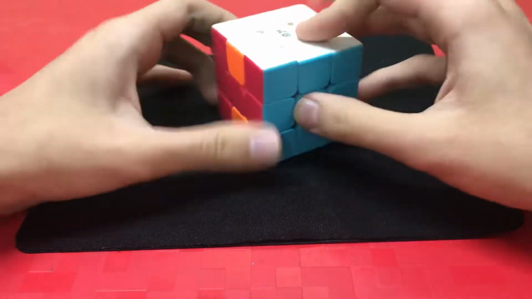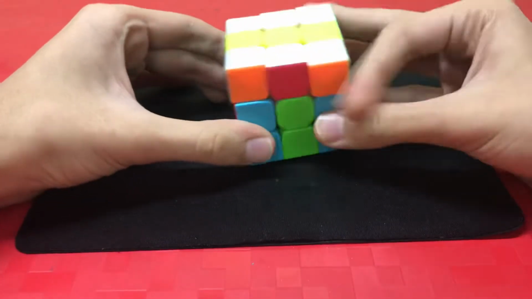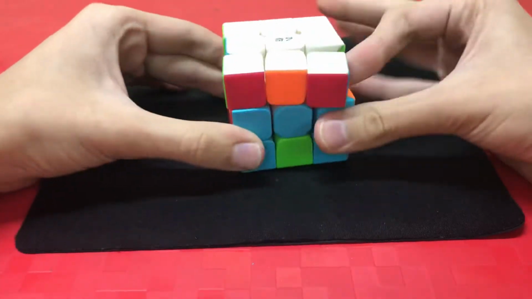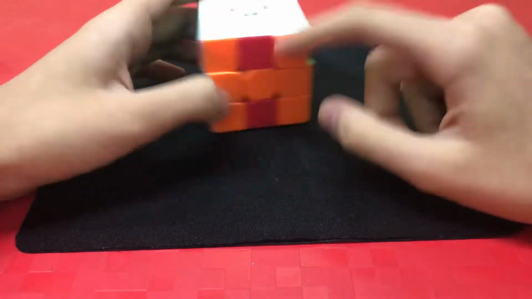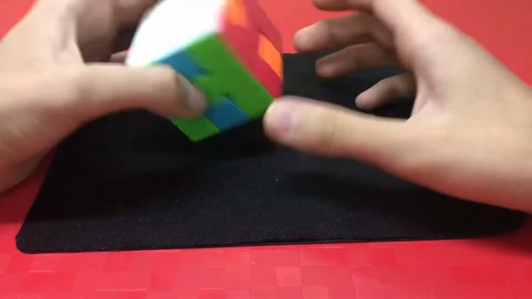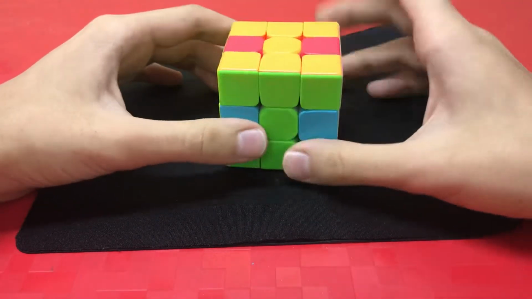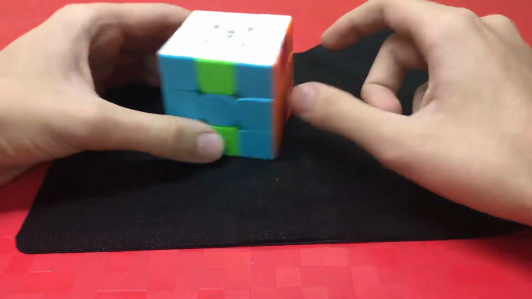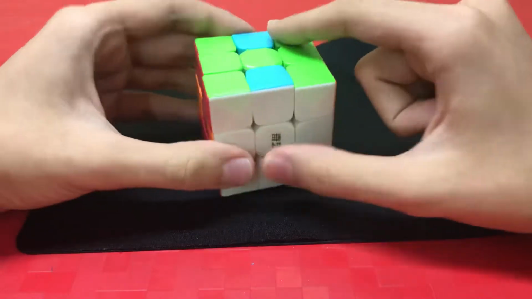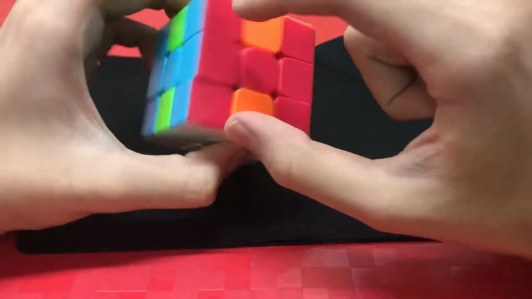That fixes this up. M2, U2, M2, U2. And that fixes this part up. As in, it doesn't fix, it just spoils it. I mean, it flips it. Just look at this. This is flipped. These 2 edges are flipped. So are these.